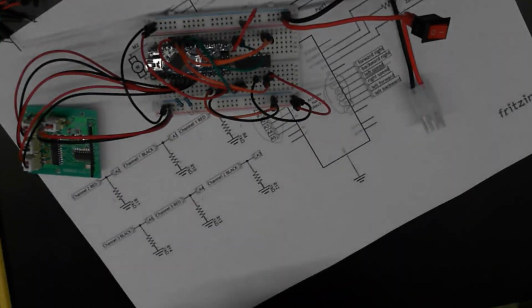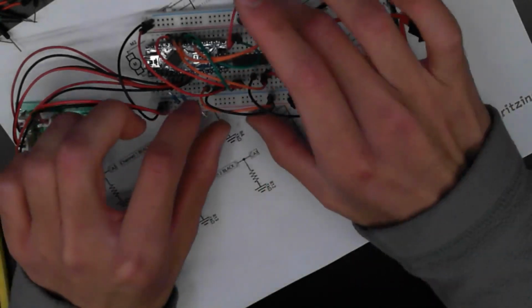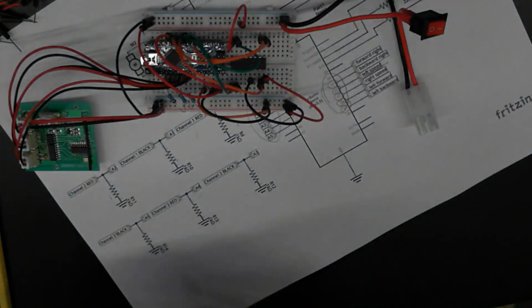So we have 6 of these leads to connect. So grab all 6 of your resistors and connect them to the receiver. So I have 3 so far, I have 3 more to go.